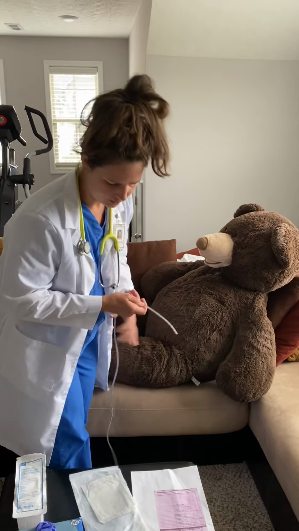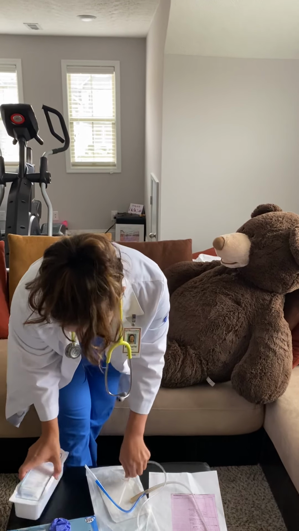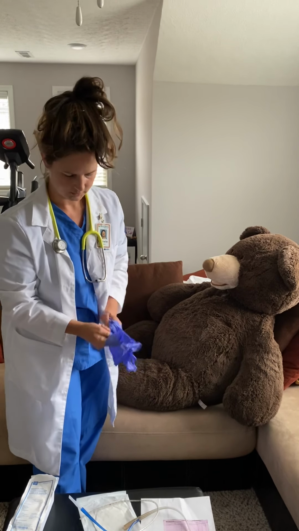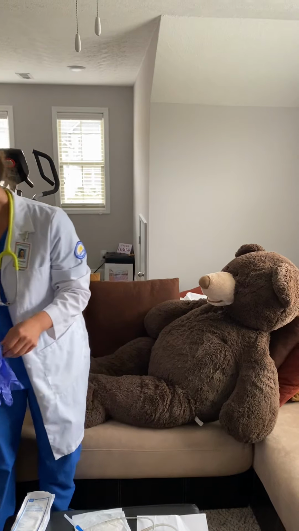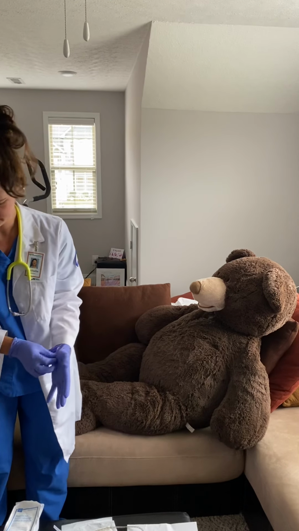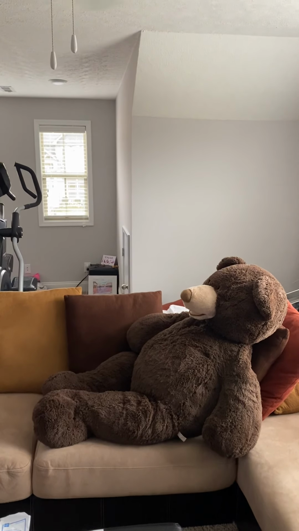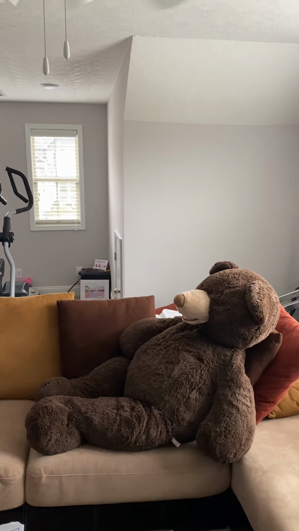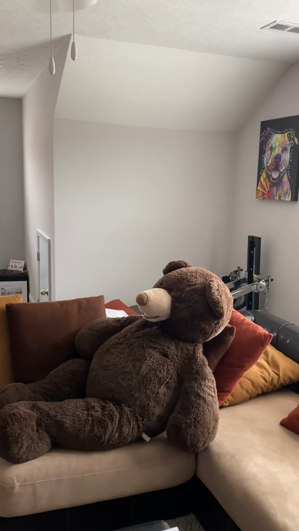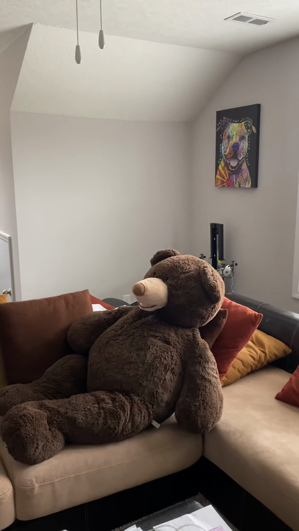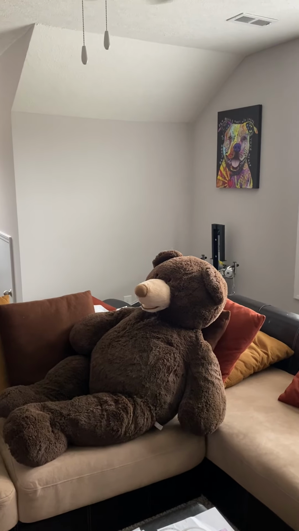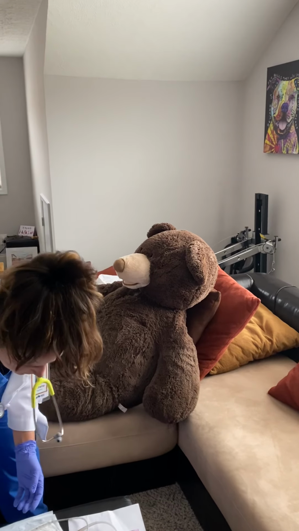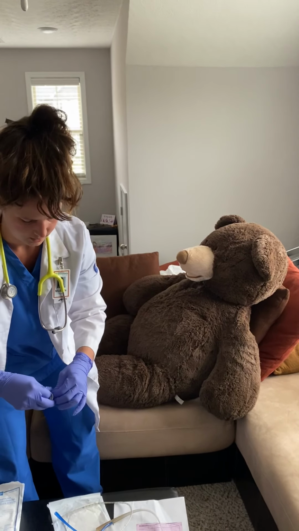Okay, so we're going to get our tape ready and don any PPE. Used all my other tape in the practice. Okay. So you would just have your tape ready here.